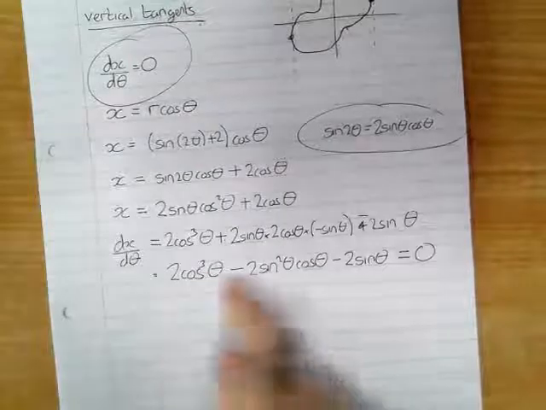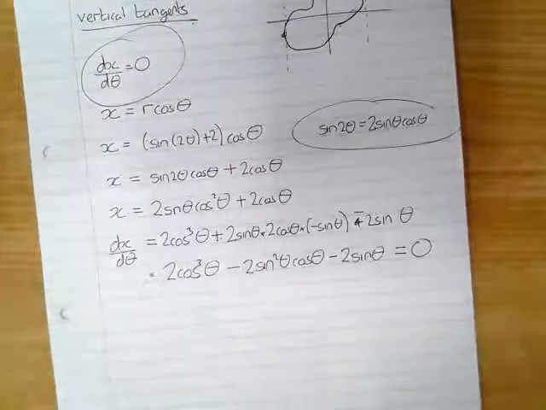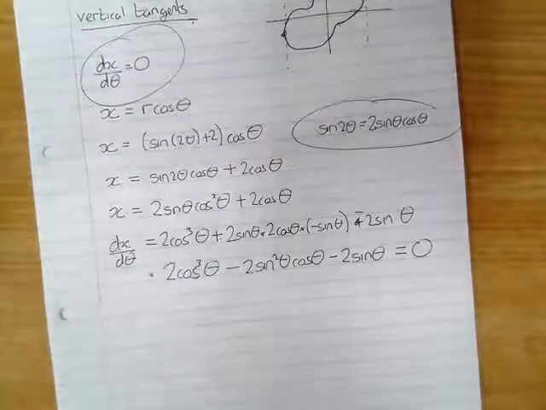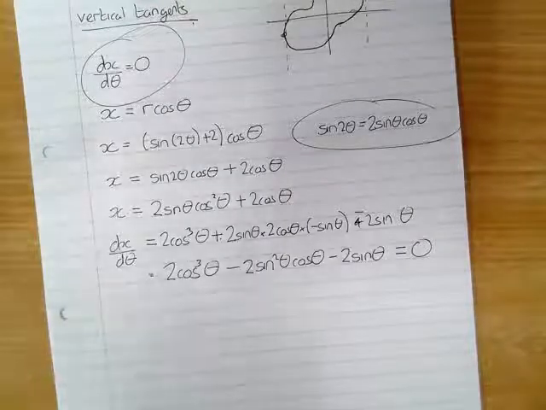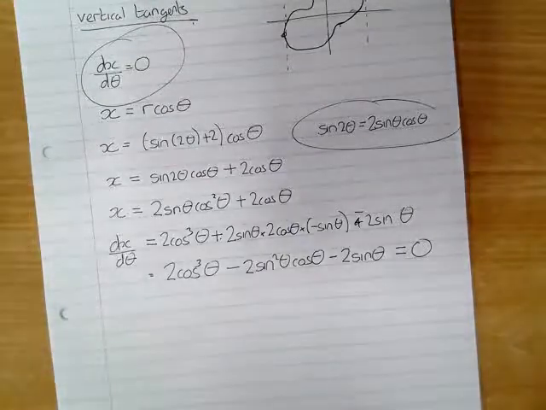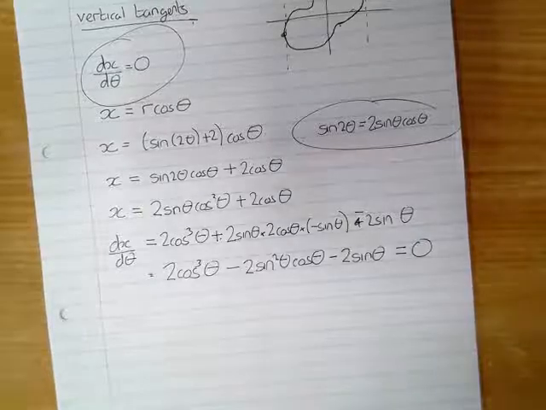So we need to solve this rather disgusting looking equation here, and in order to do that I need to get it all in terms of either cos theta or sine theta.